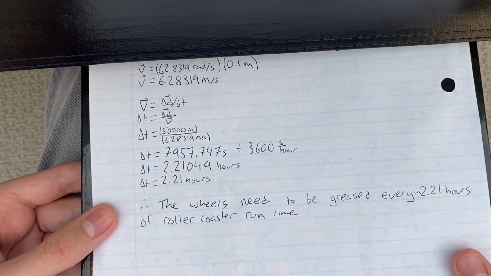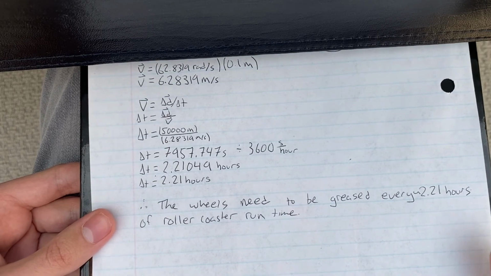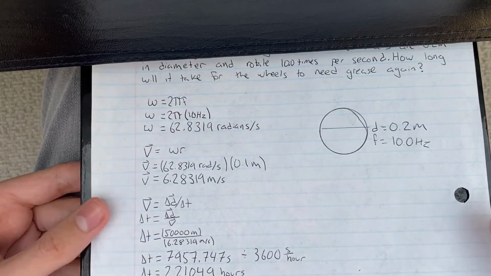So this is actually useful in the real world, and this might be a calculation that an engineer would do at a theme park. That concludes my presentation. You should now know the difference between instantaneous velocity and average velocity. You should now know angular velocity and also real-world applications of these concepts.